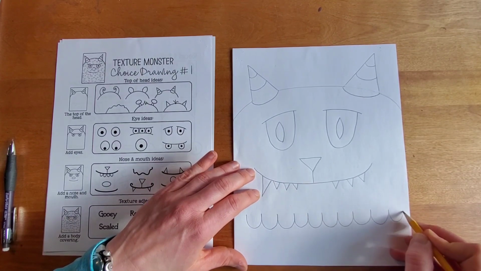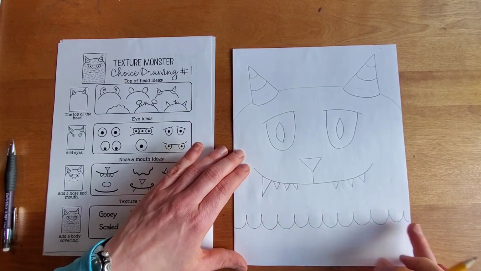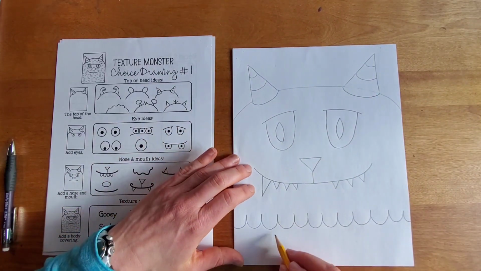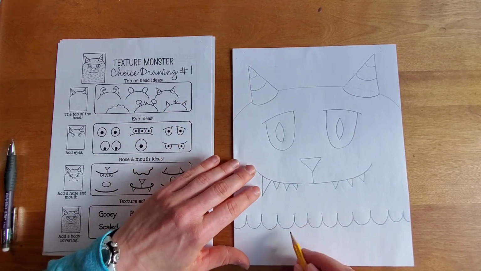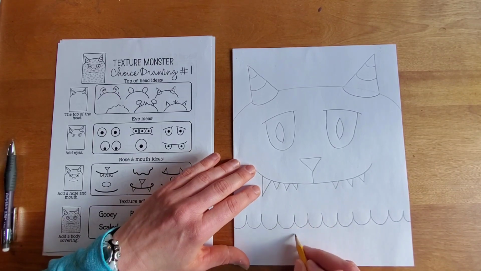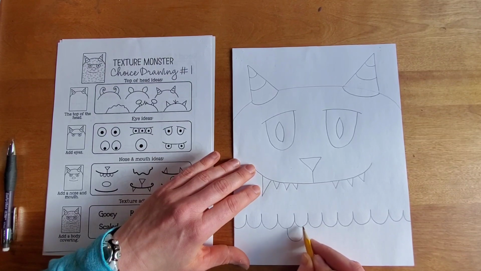Notice how slow I'm going. And I do want to go all the way to the edge because that's where our monster goes. He goes all the way to the edge. And then, now this is where it gets a little fancy. I'm going to do the same pattern, but right below it. But I'm not going to start right like this. I'm actually going to start my U right here in the middle of the bottom of the U. So I'm going to curve it up and then touch the middle of the bottom of the next U.